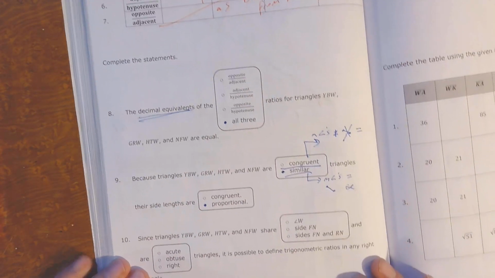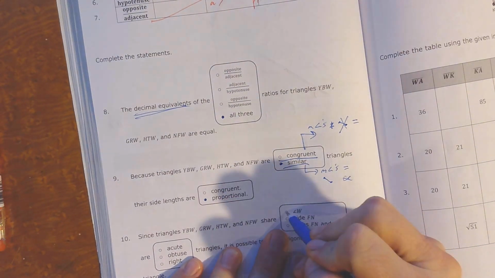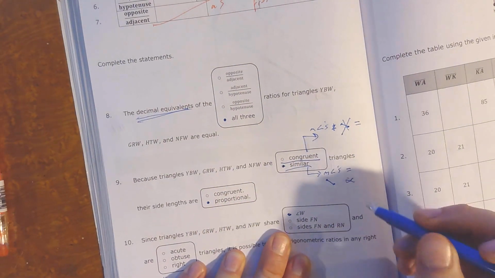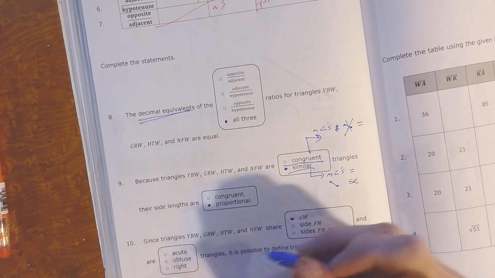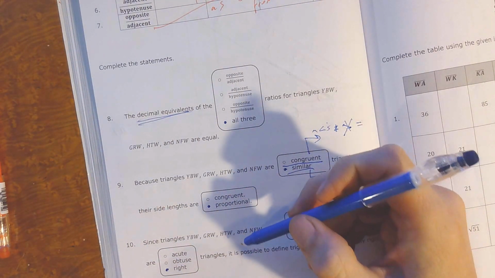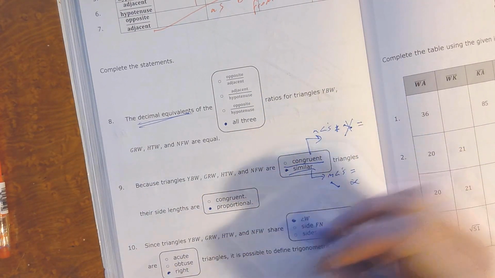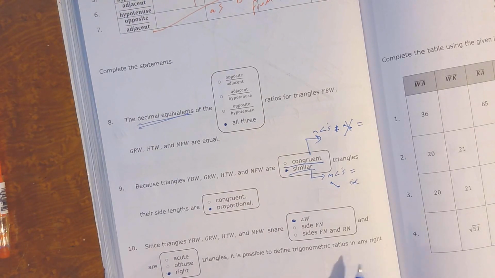Okay, since these triangles share the angle and are right triangles, it is possible to define trigonometric ratios in any right triangle. Okay, so there you go.